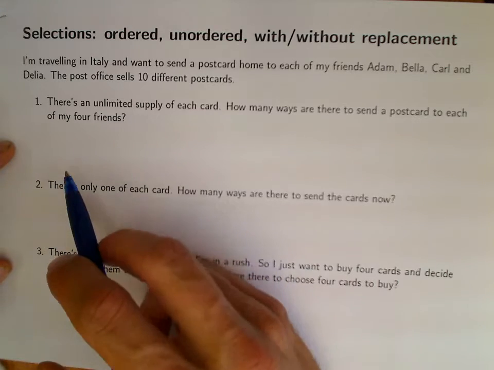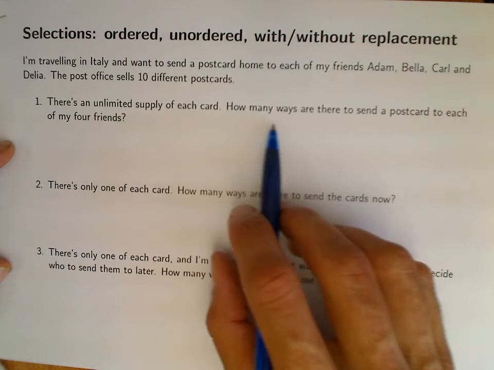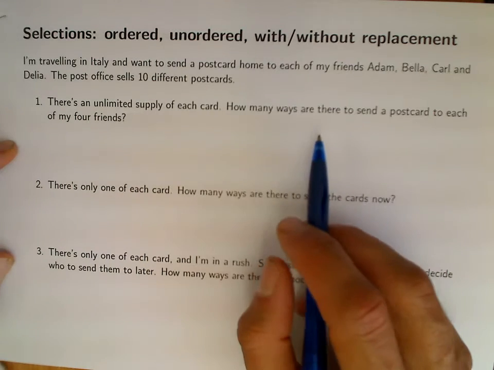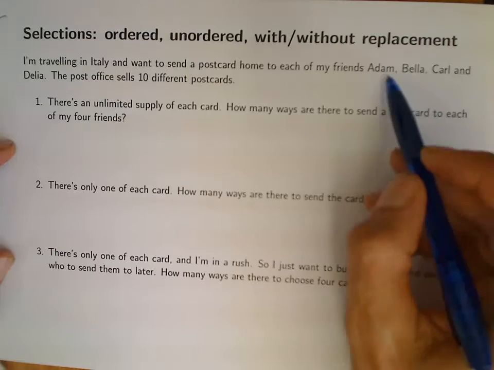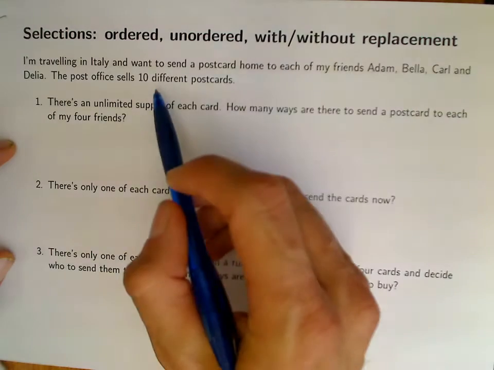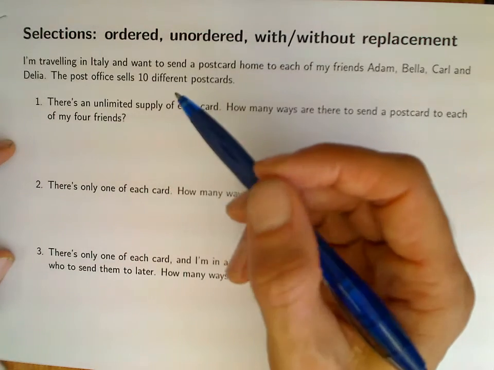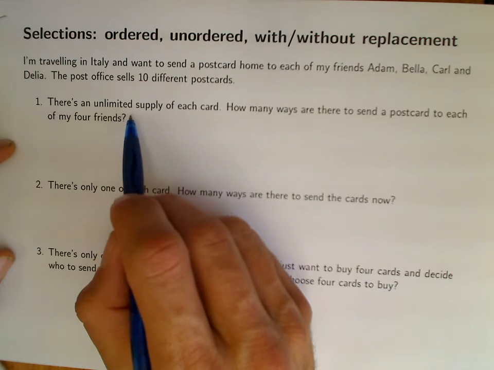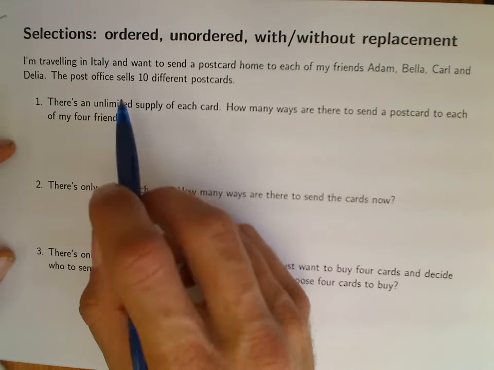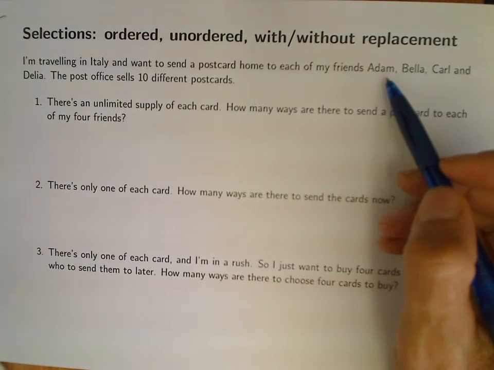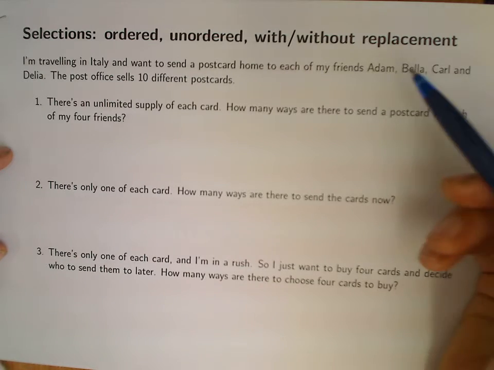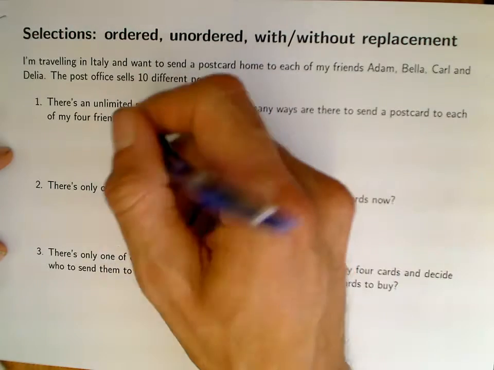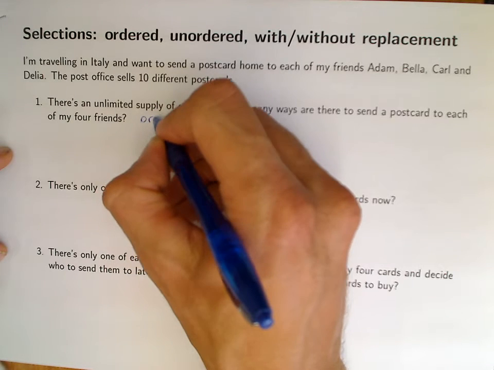In the first one, there's an unlimited supply of each card, and we want to know how many ways there are to send a postcard to each of my 4 friends. Let's think about what we need to do. We need to choose 4 postcards, one for each of my 4 friends, and we've got 10 options to choose from. Now there's an unlimited supply of each card, so we can choose the same card more than once. And the order matters because Adam is going to think it's a different outcome if he gets the one of the castle compared to the one of the fountain. So the order in which I choose the cards matters.